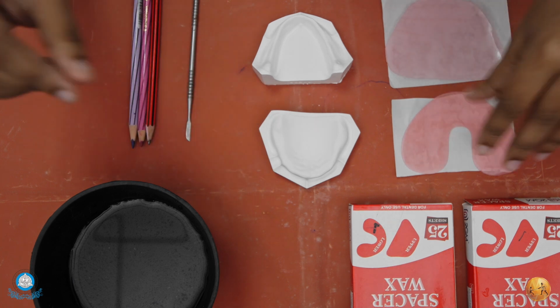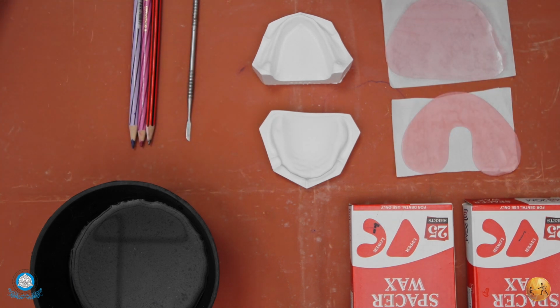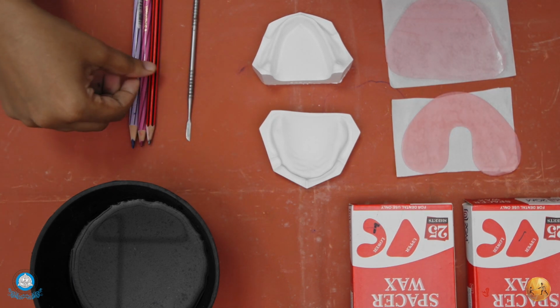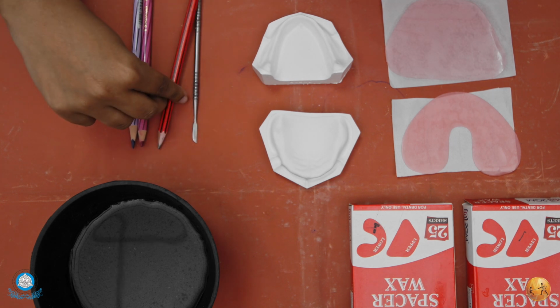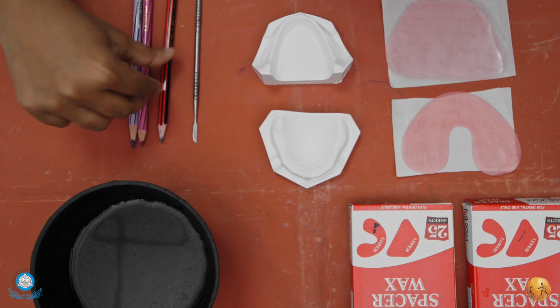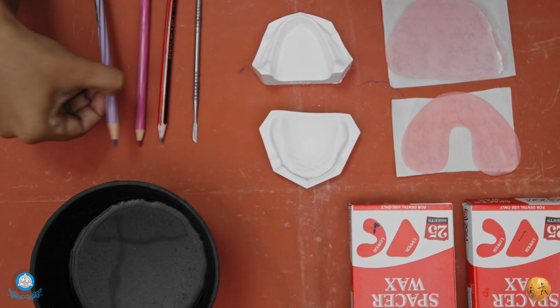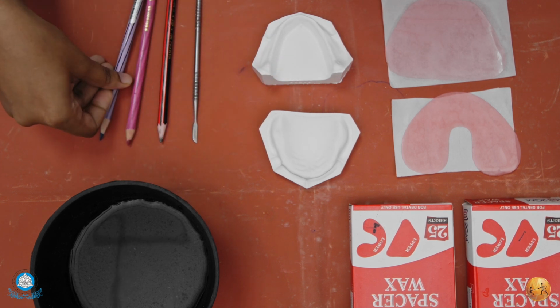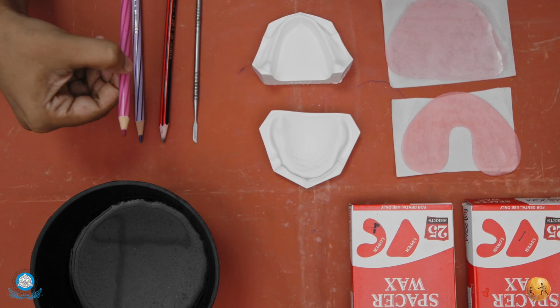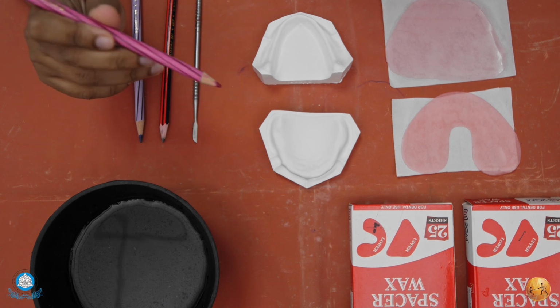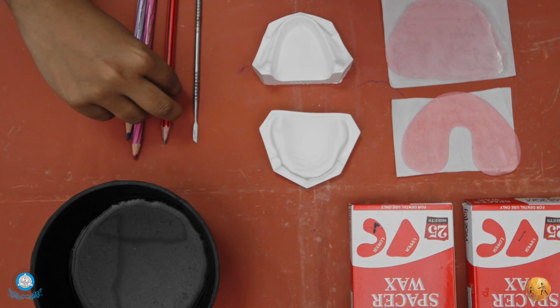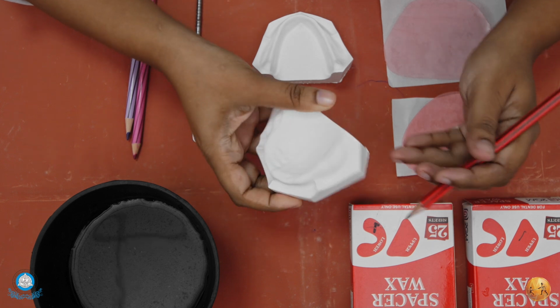To do any spacer designing, you're basically going to need 3 lines. The first line will be with a lead pencil, which will mark the depth of your sulcus. The second line is going to provide the boundaries of your tray, which will be in H pencil, and the third line will provide the boundaries of your spacer wax, which will be a dotted line using the eosin pencil. So we'll start drawing the lines first.